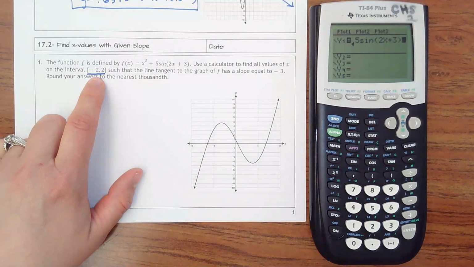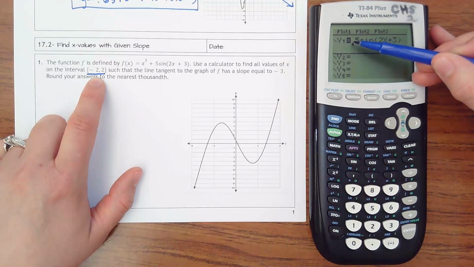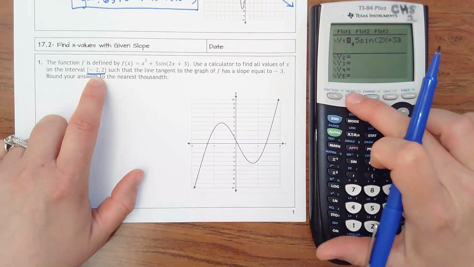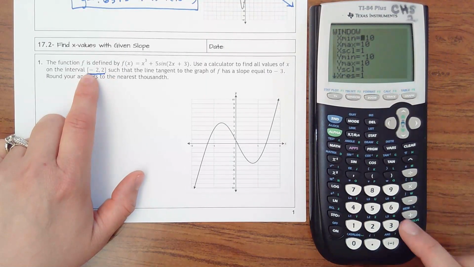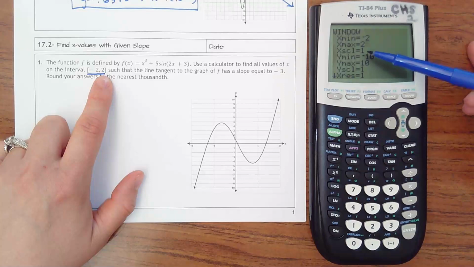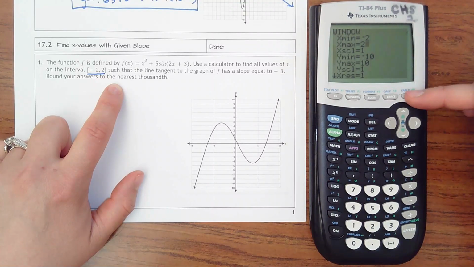So before I even hit graph, and make sure this equal sign is dark around it so you know it's going to show up, I'm going to go to window and change my x values from my minimum x value -2 to my maximum 2. And I'll still just count by 1. And I'm not going to change the y's unless I have to. So I'm going to go ahead and hit graph.